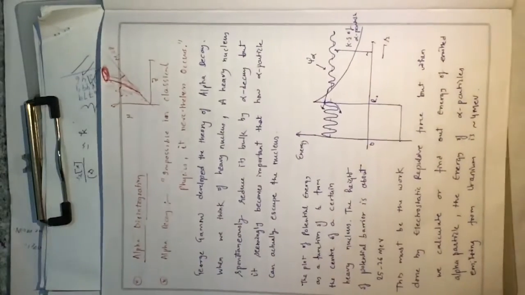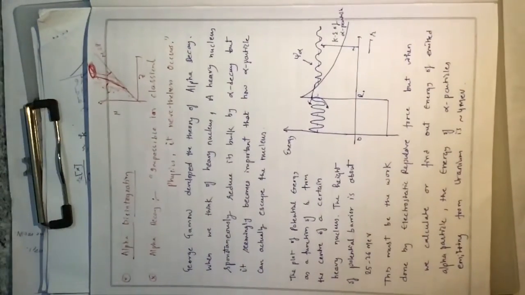There are three modes of decay. The first is alpha decay, the second is beta decay, and the last is gamma decay. But it is not certain which decay will happen first and which will happen last.